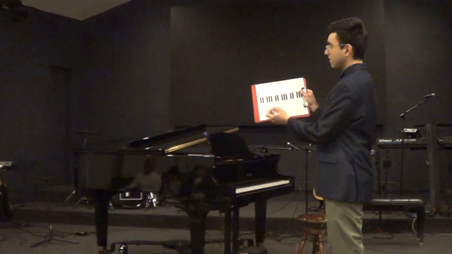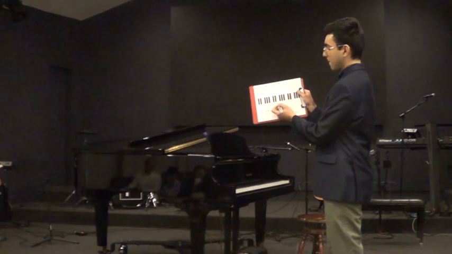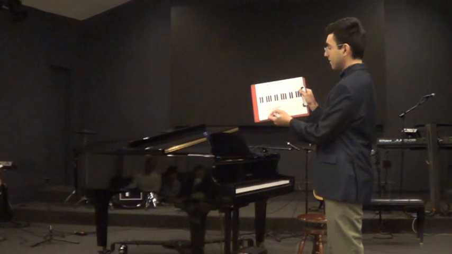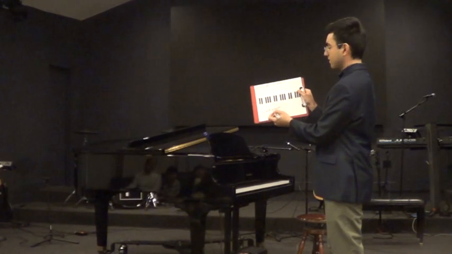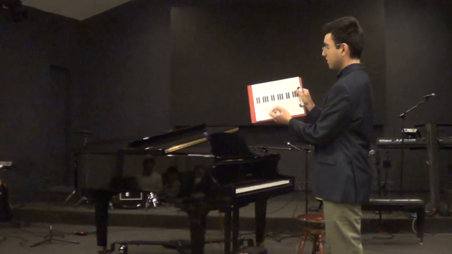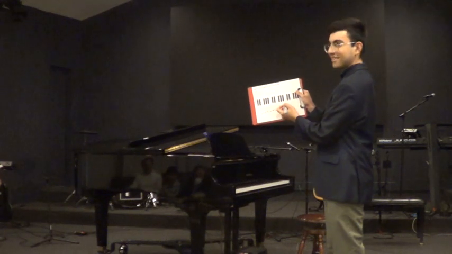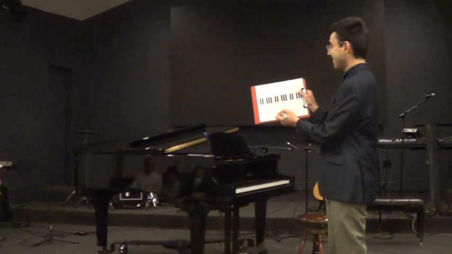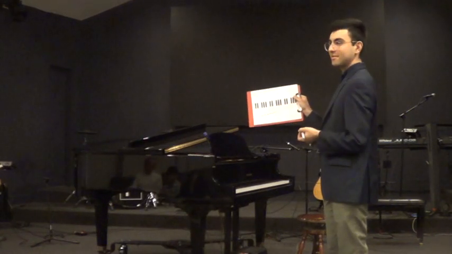E. And what's a half step up from E? F. And a whole step up from F? G. Another whole step up from G? A. Another whole step up from A? B. And what's a half step up from B? C. Okay, so those are the notes in C major.